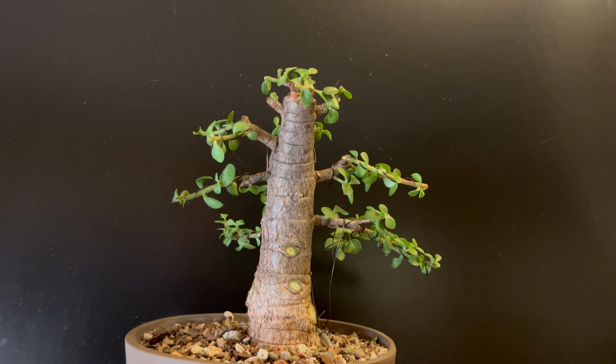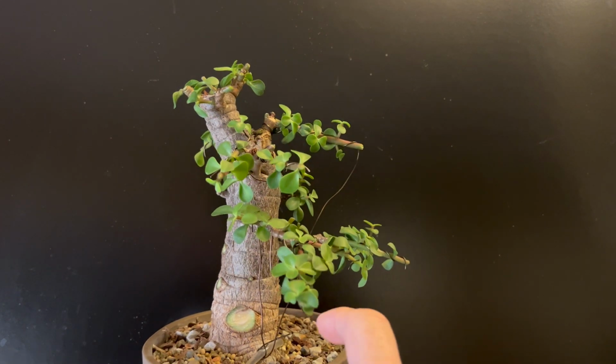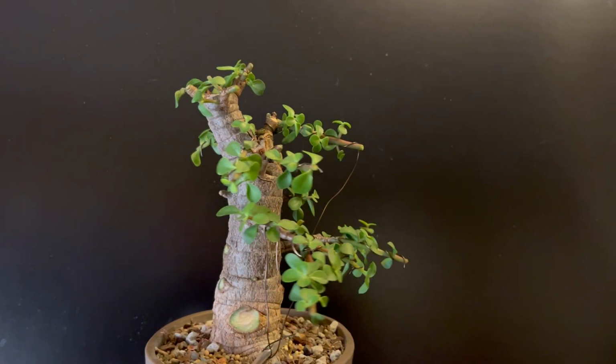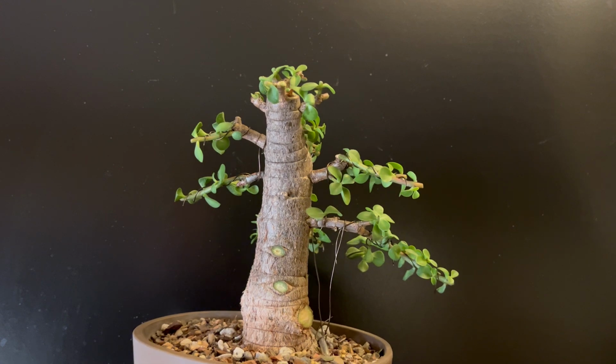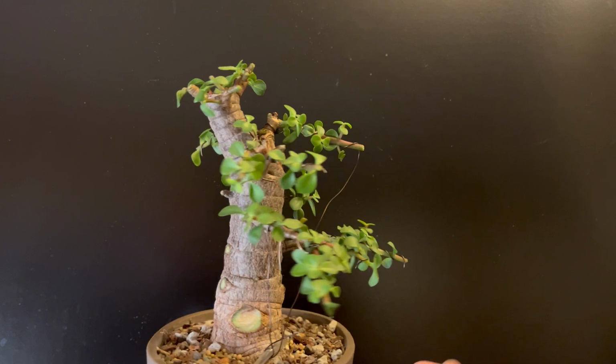But I'm very happy with where we're at on this tree, and I'm really looking forward to where it goes in the future. And yeah, I'm genuinely a little bit shocked with how nice it looks.